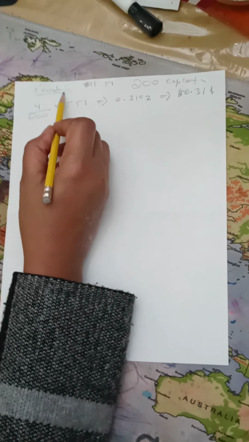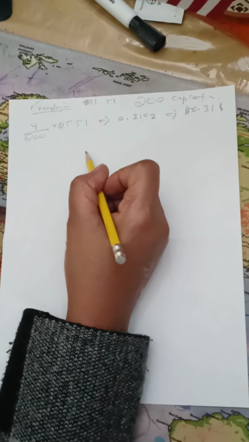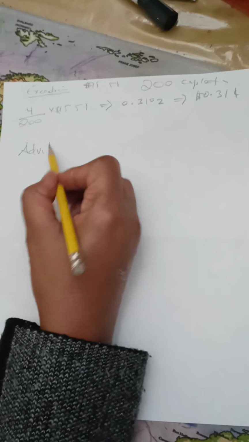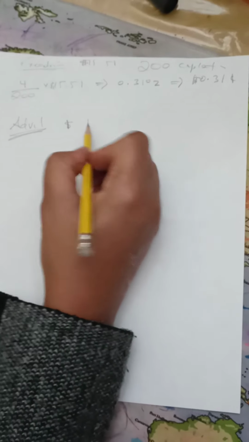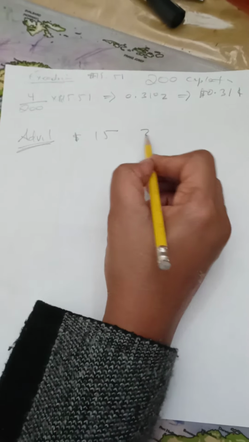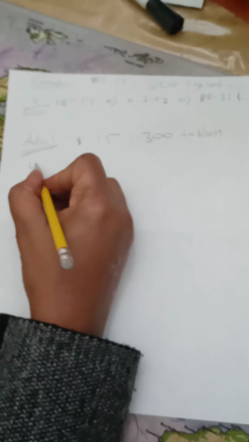Now that is Exergen. Now we're going to work out the cost per dose for Advil. For Advil, the bottle cost $15, and there were 300 tablets in the bottle, and the dose that I need is 4.